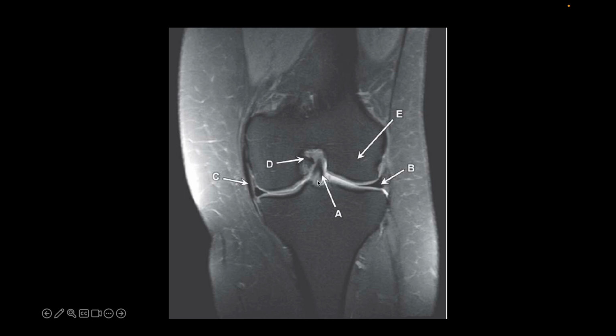A is your ACL. You see it's a bit more heterogeneous. And then it's coming from lateral to medial. This is thicker than that. This would be your PCL. C would therefore be your medial collateral ligament.